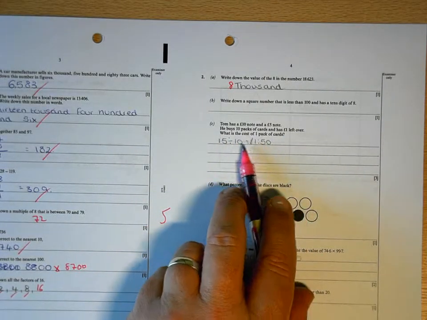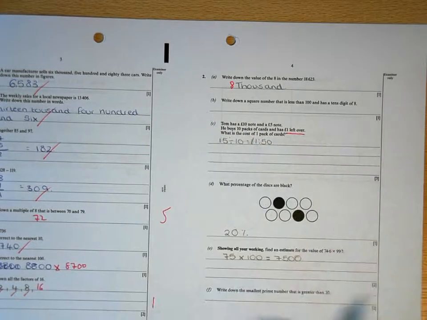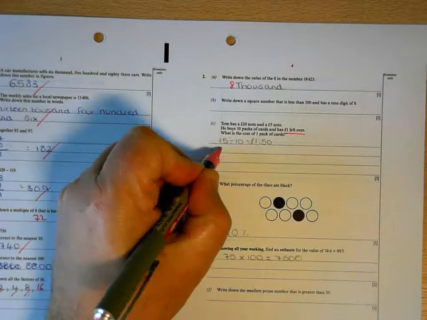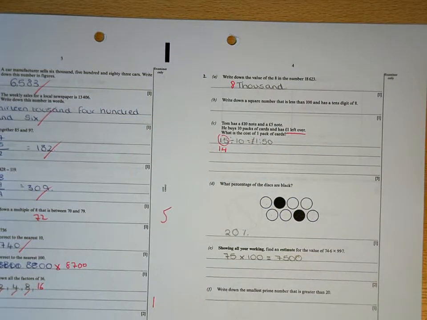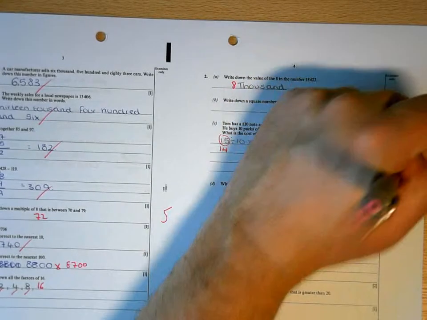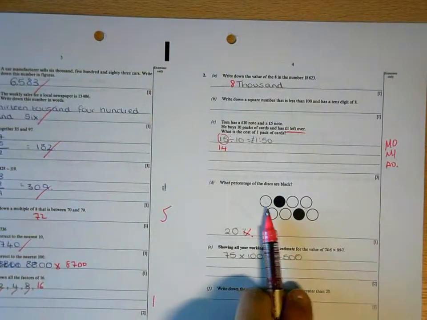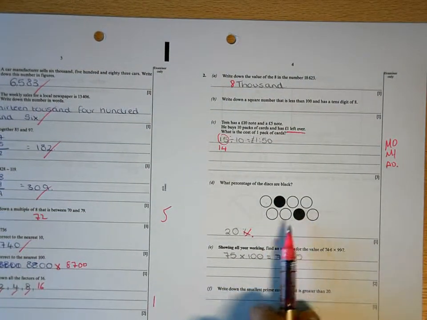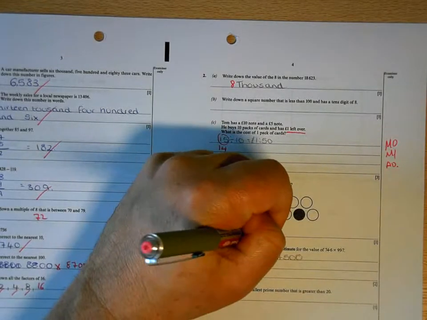You've missed out here in this question that he had £1 left over, so they only cost him £14, not £15. So on that you will lose 2 marks. It isn't 20%, it's 1 in 4, not 1 in 5. 1 in 5 would be 20%. 1 in every 4 is black, which is 25%, a quarter.